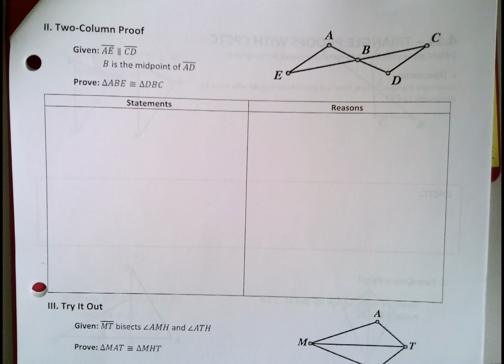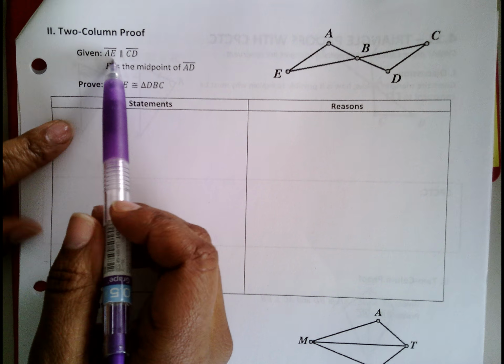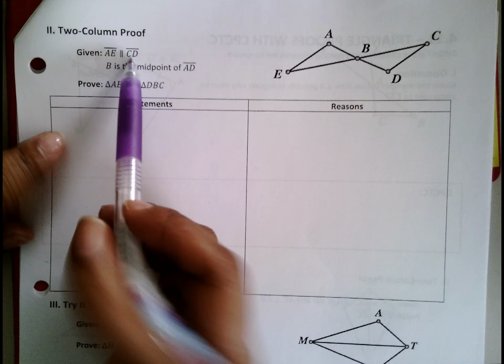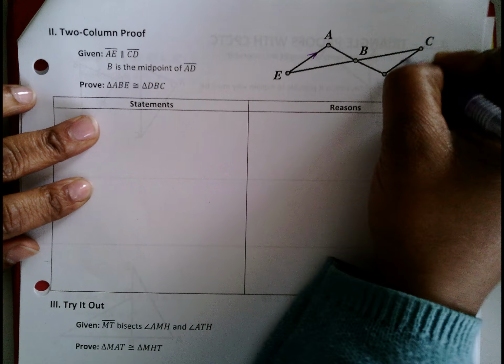As I told you today, it's really important for you to mark up your diagram with given information. So, how to write a triangle congruence proof? Always, always, always label or mark up the figure. The first thing I'm seeing here is that side AE is parallel to side CD, so I have a pair of parallel sides.